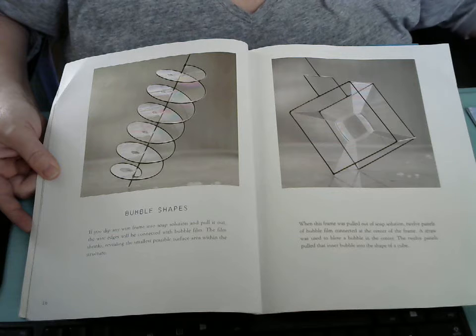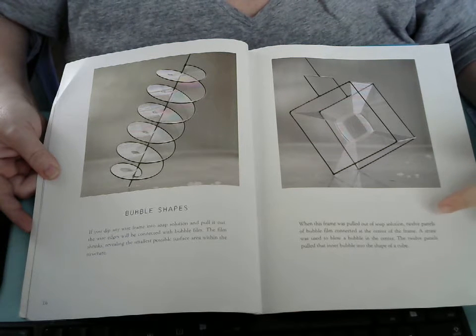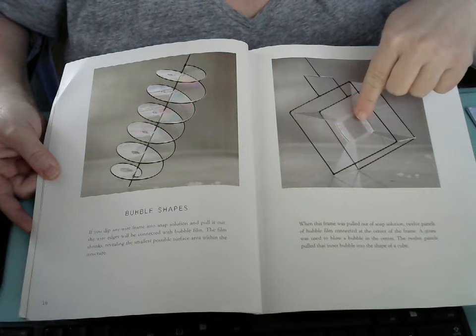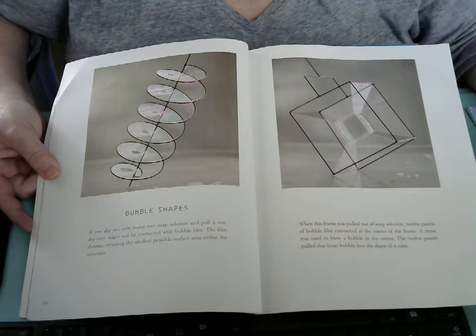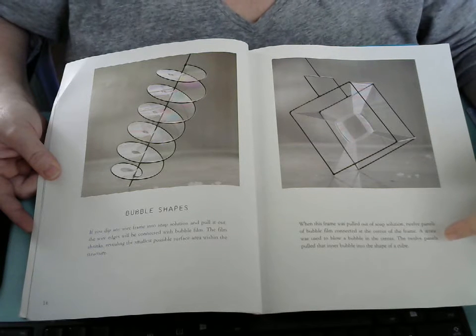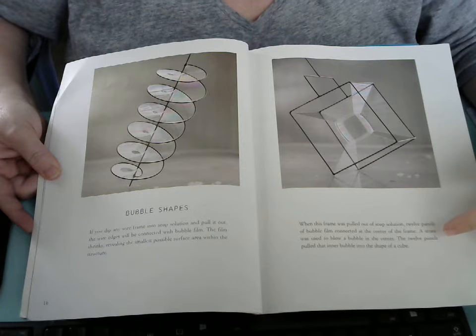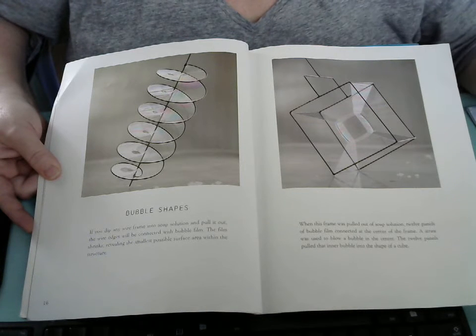When this frame was pulled out of the soap solution, 12 panels of bubble film connected at the center of the frame. A straw was then used to blow a bubble in the center. The 12 panels pulled that inner bubble into the shape of a cube.